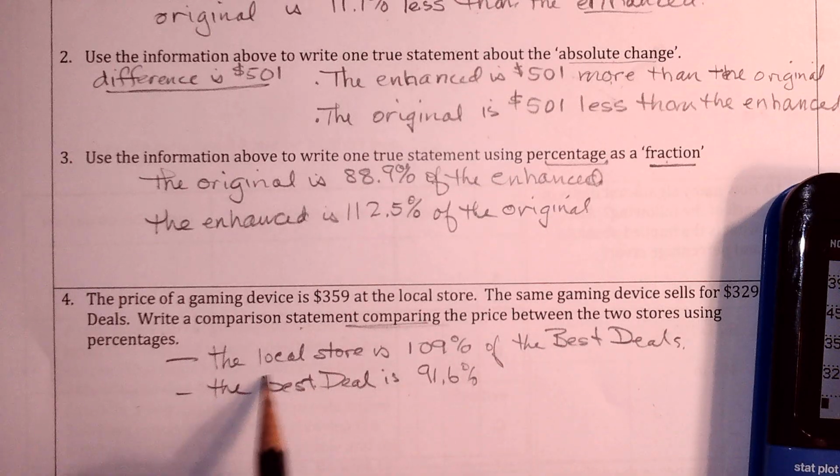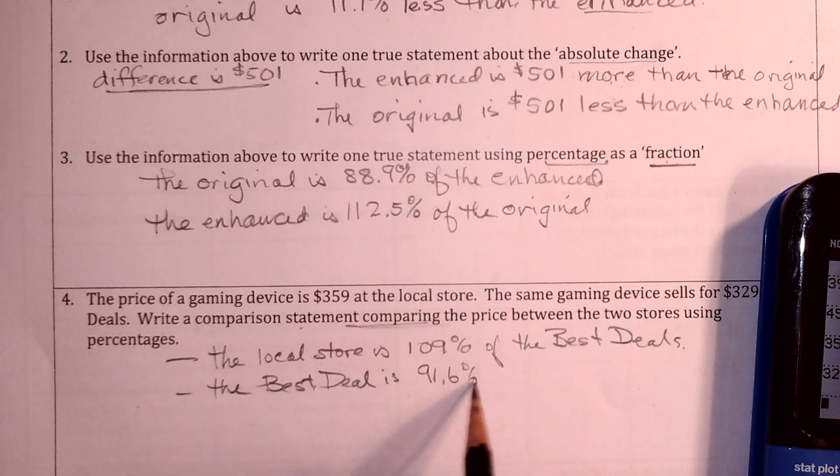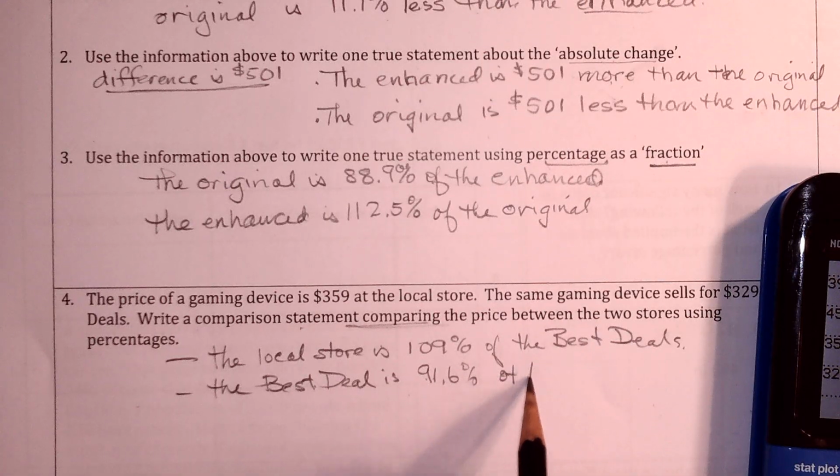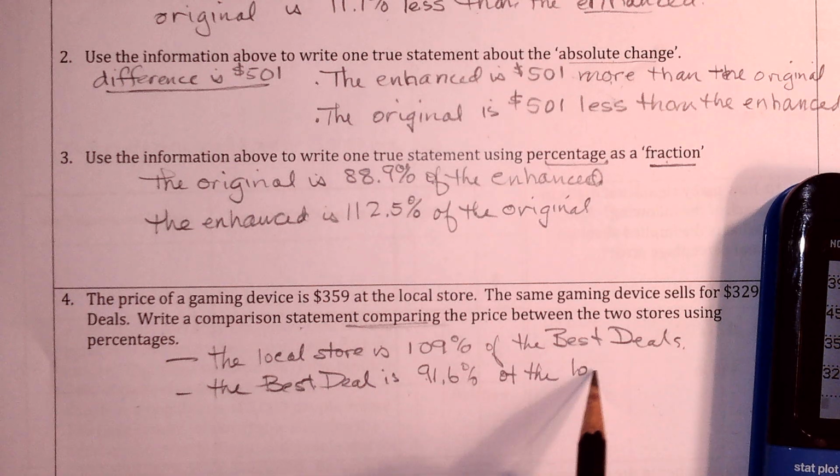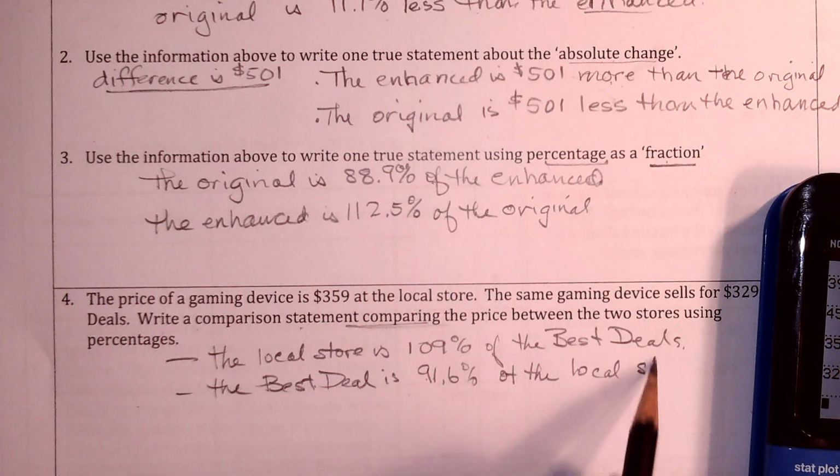It's less than the local store, so it's 91.6% of the local store.